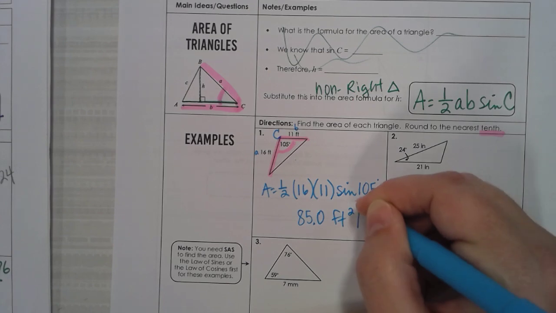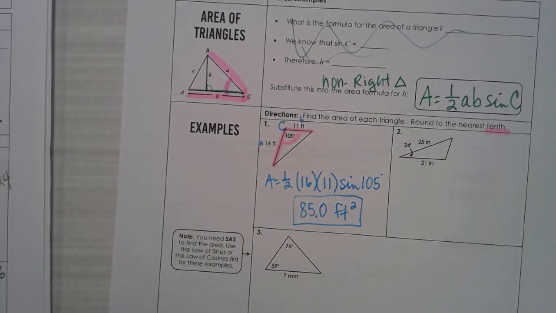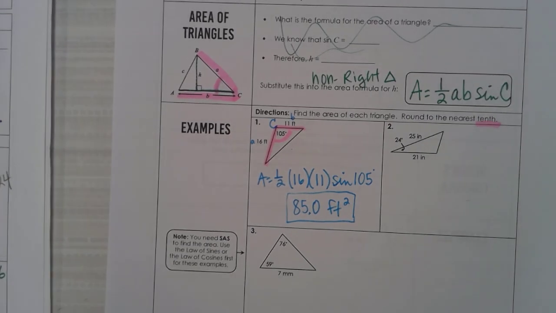And remember, on area, we're talking about the amount of space on the inside of our shape. So it's always in square feet or square inches or square units, whatever they are.